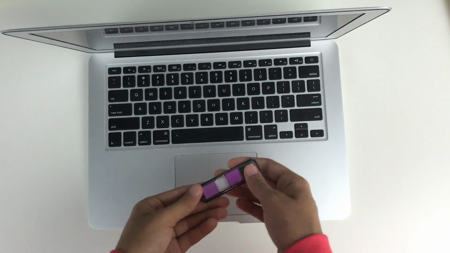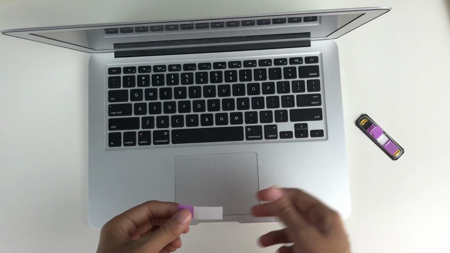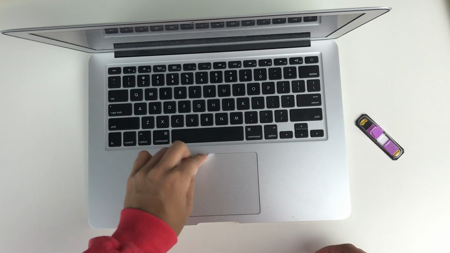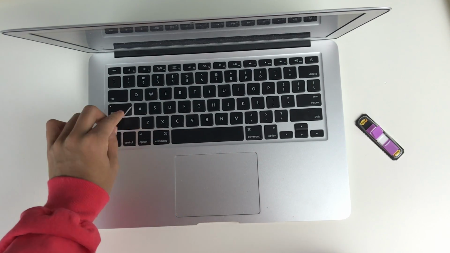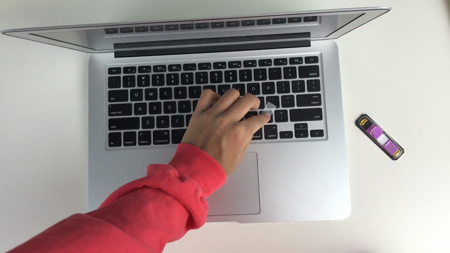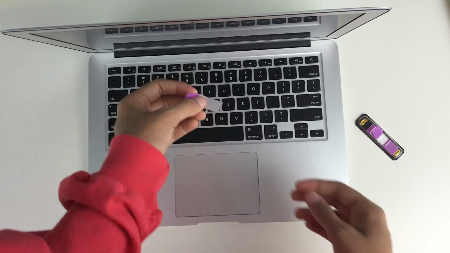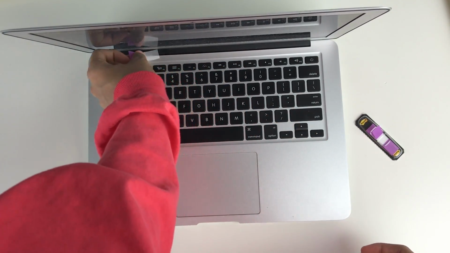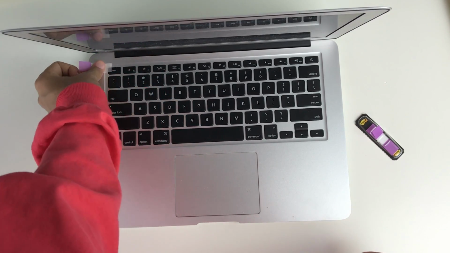Number 7 is something my friend always does, and that is to use the sticky side of a post-it note as a keyboard cleaner. Keyboards of laptops especially can get pretty gross, especially if you use it all the time, and so having that little sticky edge is just a really quick way to clean up all the extra dust and crumbs or dirt that maybe have accumulated on your keyboard.